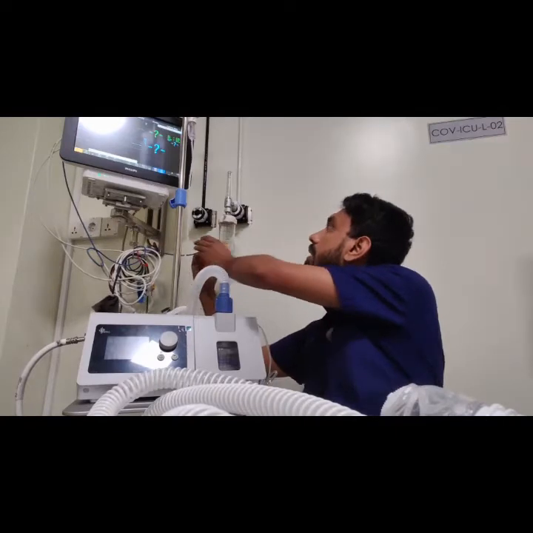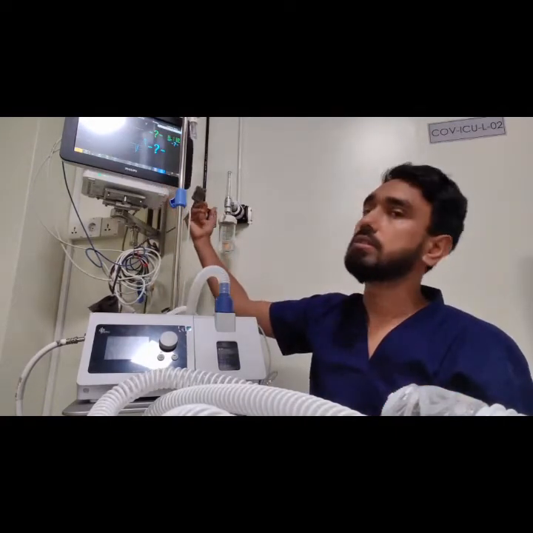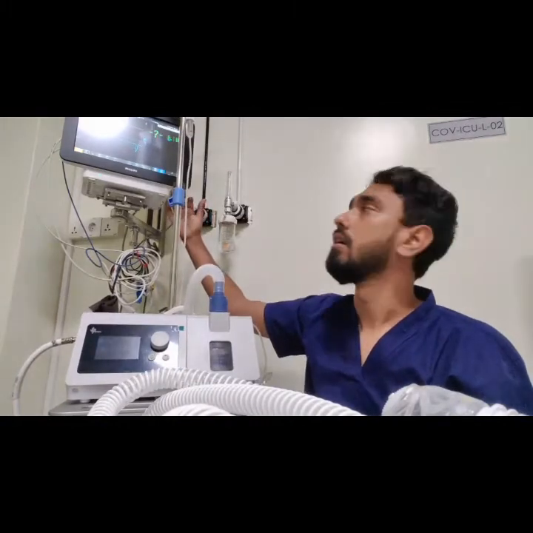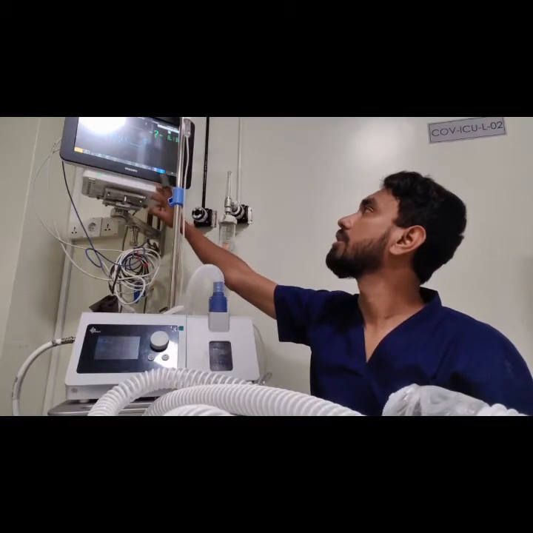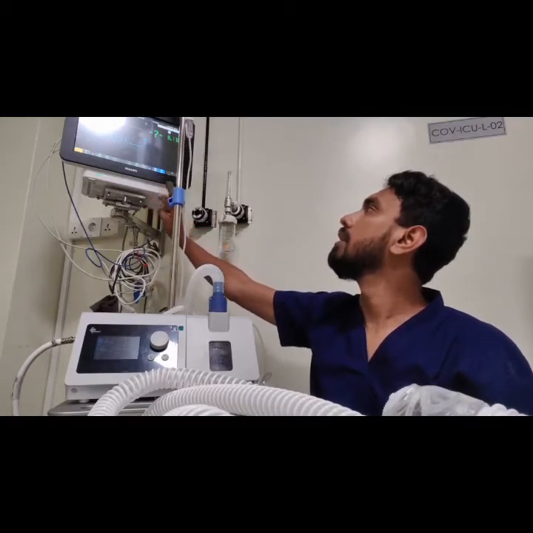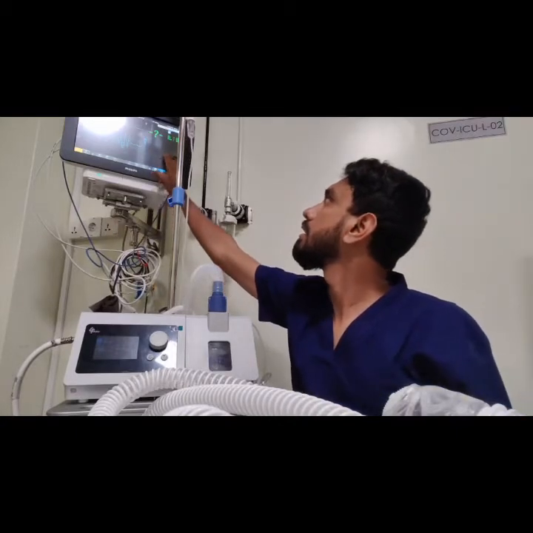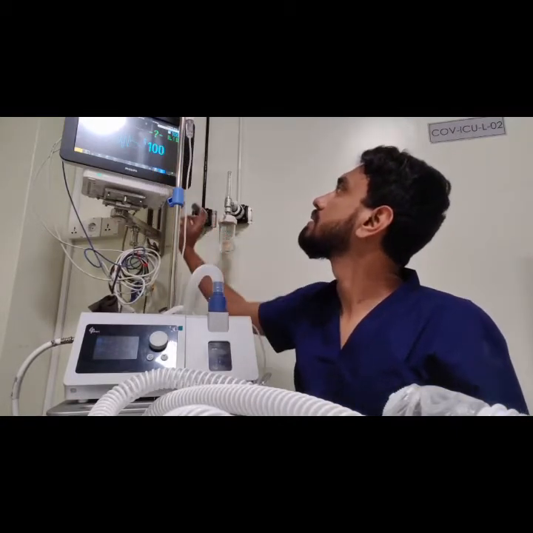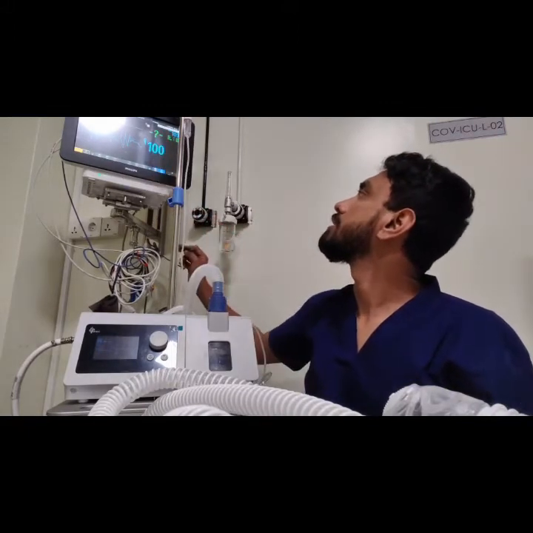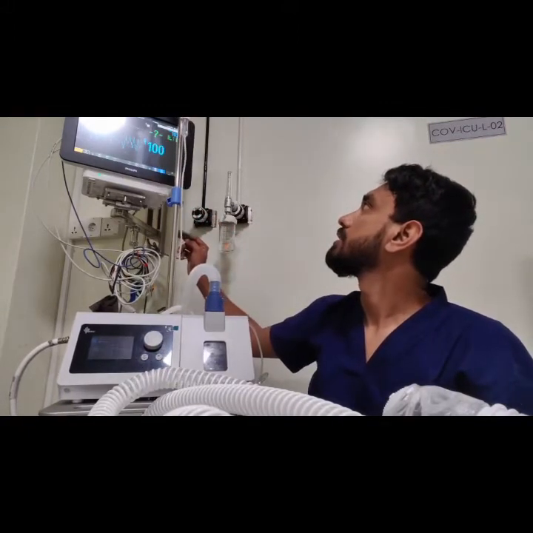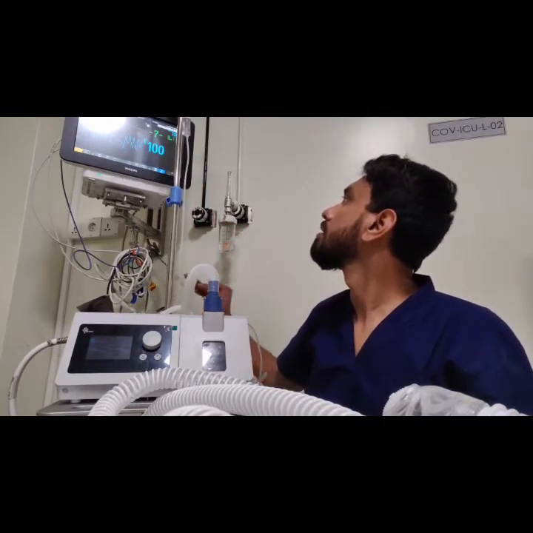This is the probe for pulse and oxygen saturation, through which we can check pulse and oxygen saturation on the central monitor. The blue line indicates oxygen saturation, and the pulse is 103 or 104. Okay, we close it.